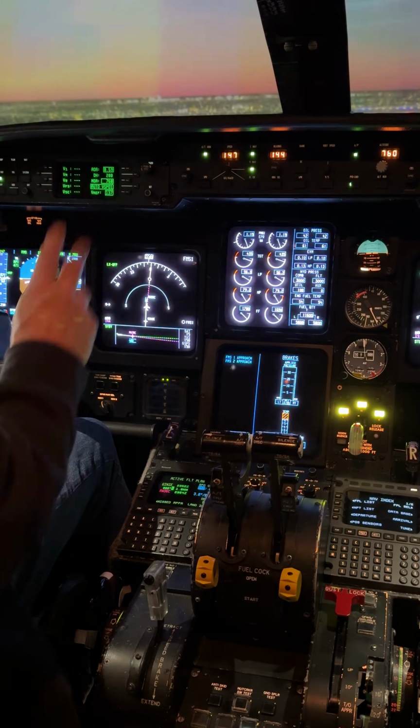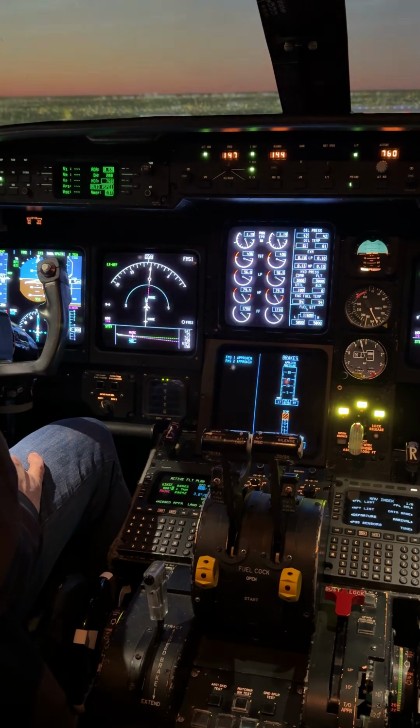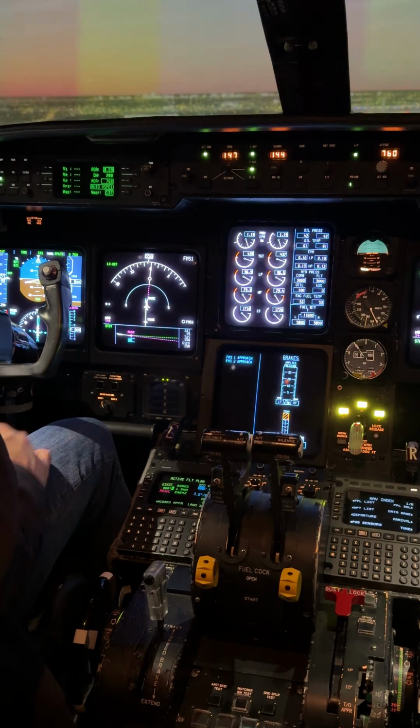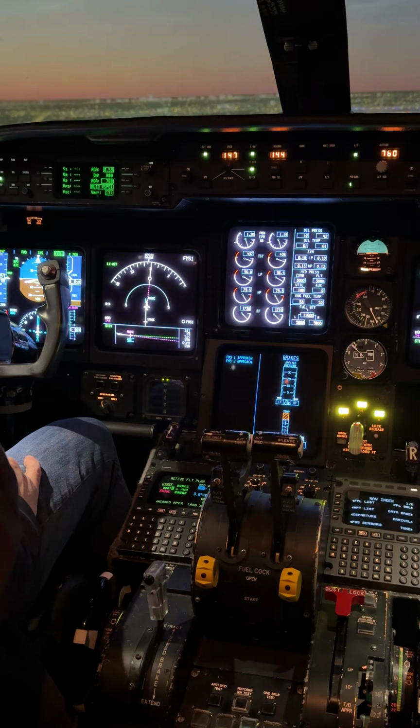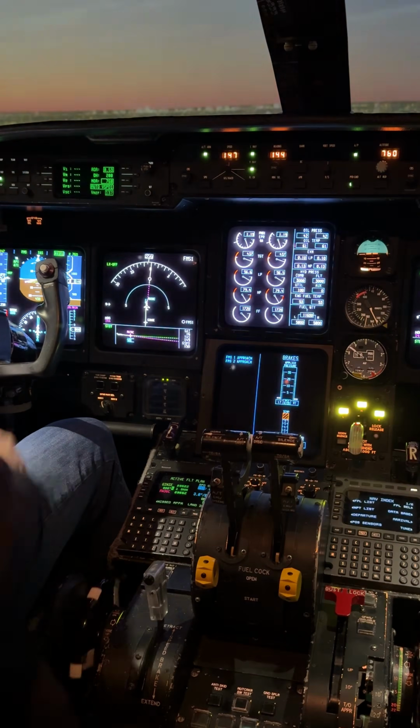Here we are, 200 above minimums, continuing. 500. 100 above minimums. Runway's in front of us.